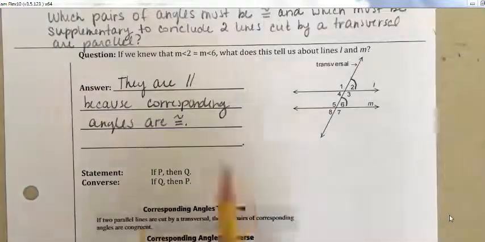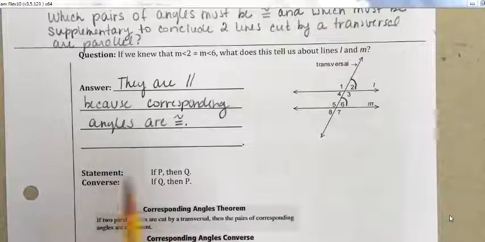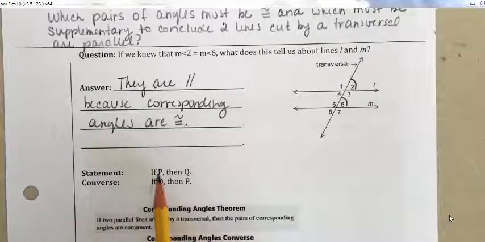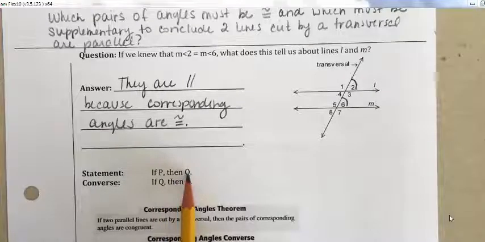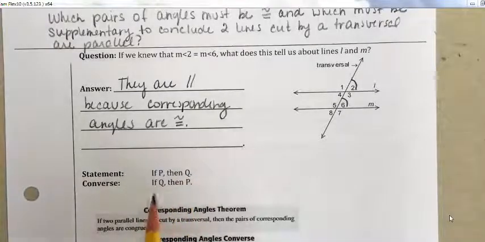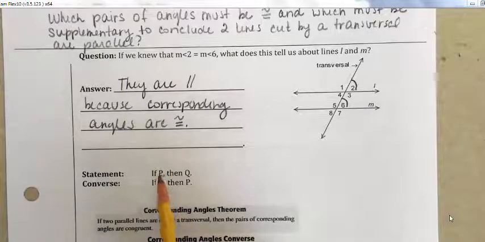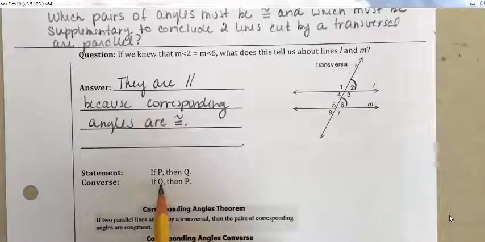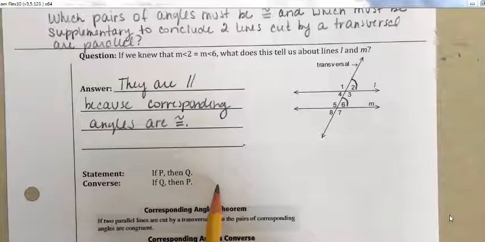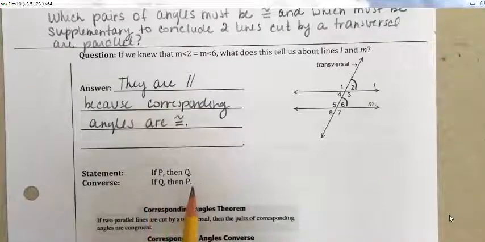Okay, so let's talk about what the converse really means. If I made a statement like if P then Q, for example, if it's raining outside, then it's wet. Pretty simple example. Basically my hypothesis here is it's raining outside, and my conclusion is then it's wet. Well, what happens if I switch the hypothesis and conclusion? I basically get what we call the converse. So if it's wet, then it must be raining outside. Well, that's not necessarily always true.